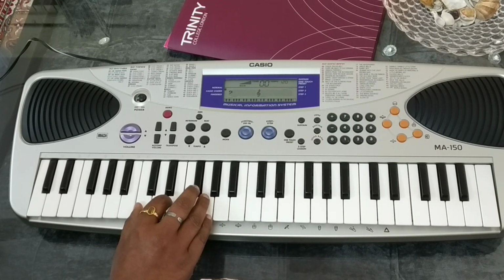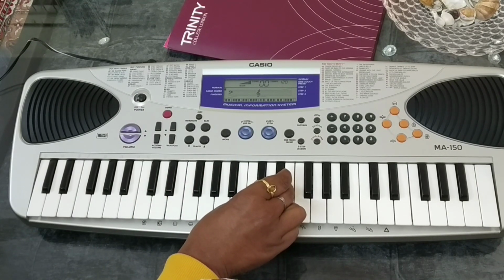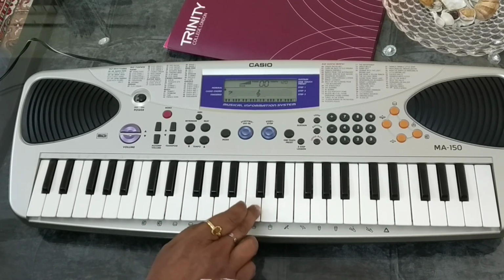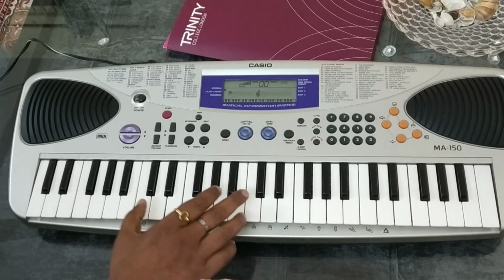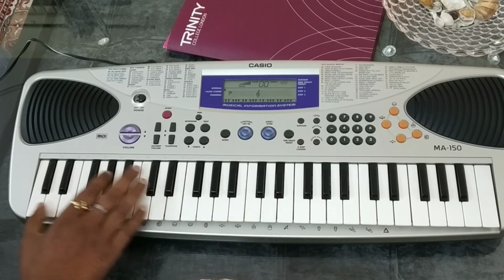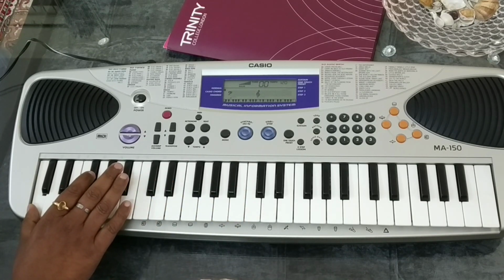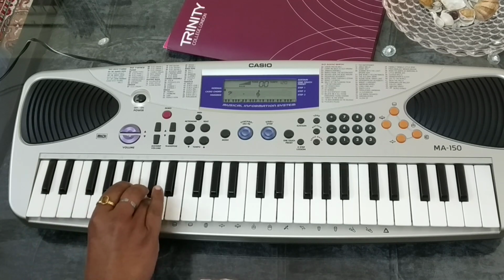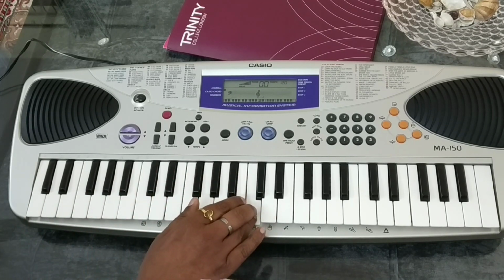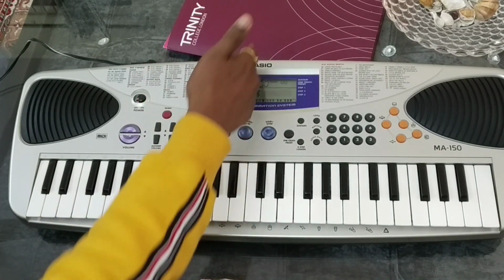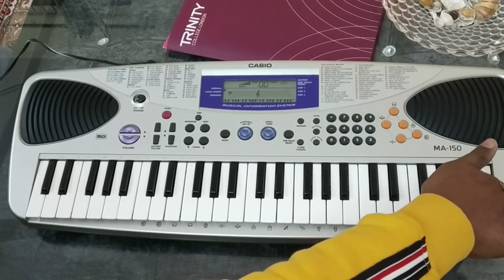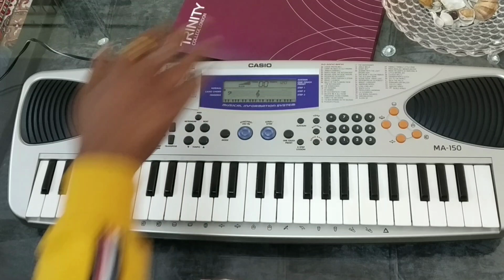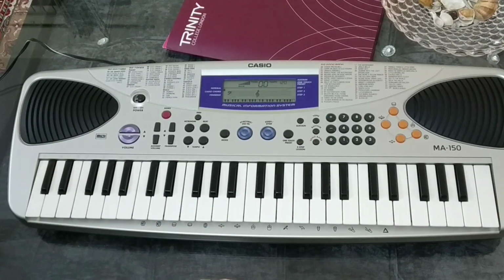So we can start. Now you would wonder that again there are two black keys here, and what is this one? This is also a C, that is a sa, but this C is a lower C, the lowest C on this keyboard. This is another C, this is the middle C. Middle C means the middle of the keyboard, then the higher C and the highest C. So all these are different sas.